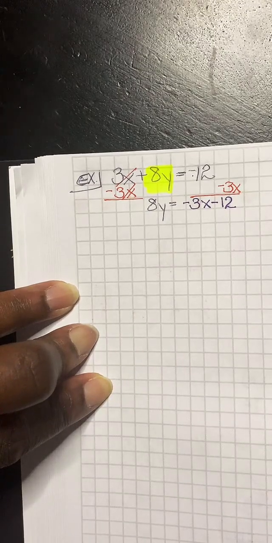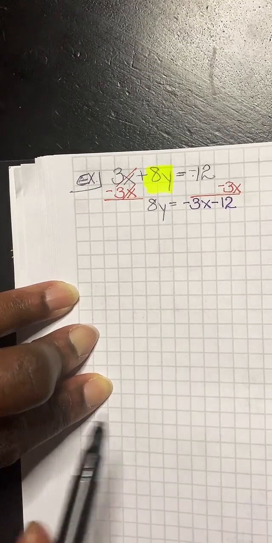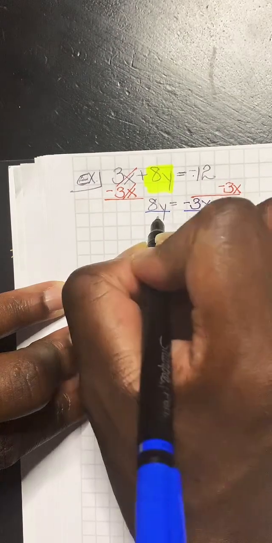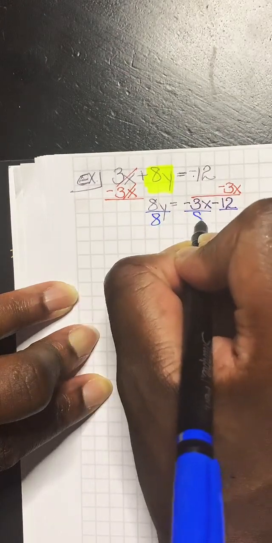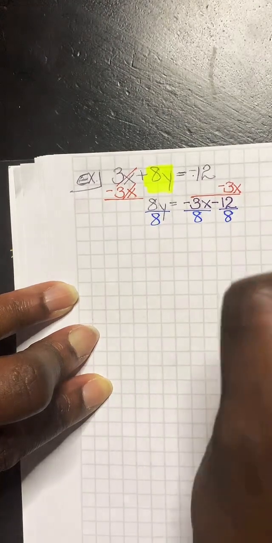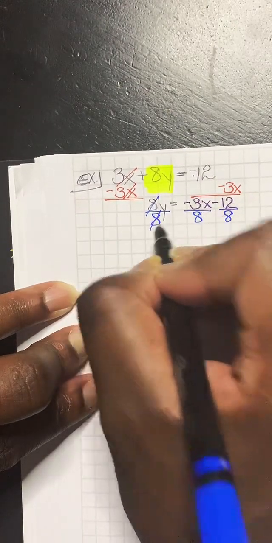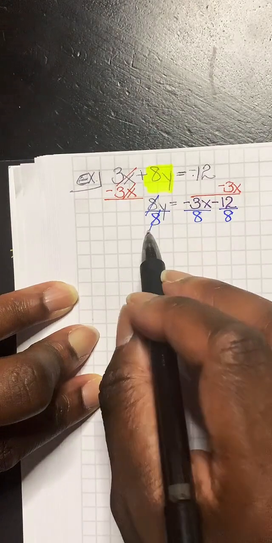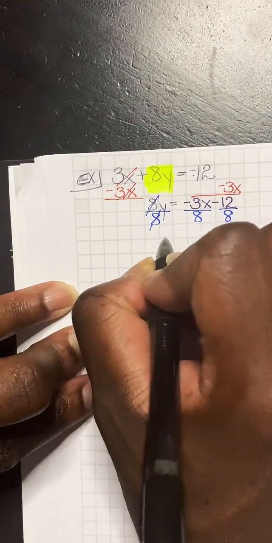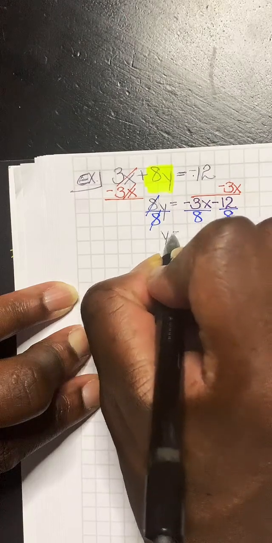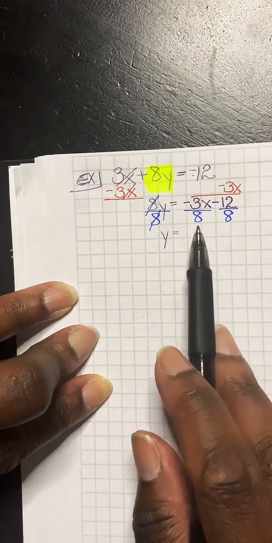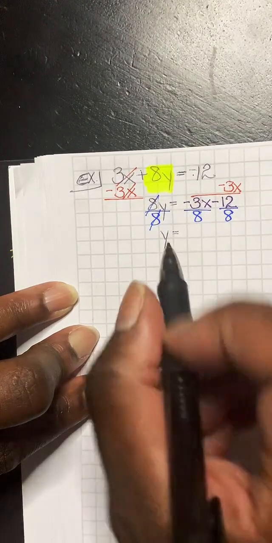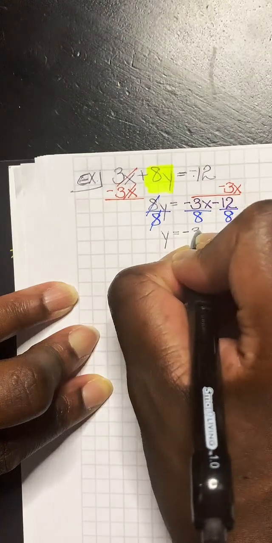But now, your boo is driving you crazy. I don't know what it is about this week or last week or whatever. But now you need to divide that person out of your life. See, everyone keeps saying, when do you use math in real life? Look, we're using it. So 8 divided by 8 gives me 1, in this case, 1y. Now we have negative 3x over 8. That is our slope, so we're going to leave it as a fraction.